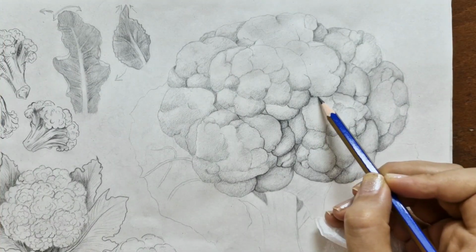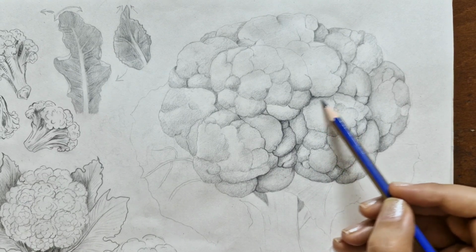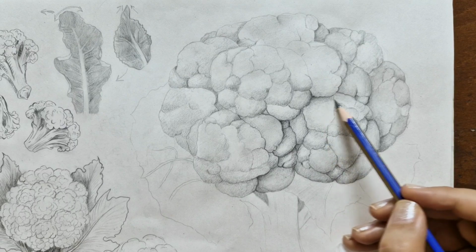Grab your 3B graphite pencil with a sharp tip. It's time to work on those delicate details and at the same time darken and straighten your shadows.